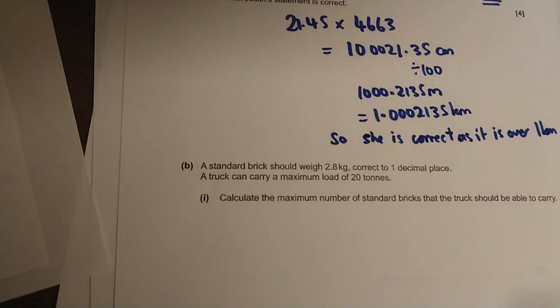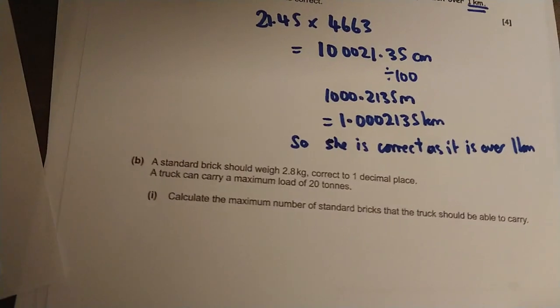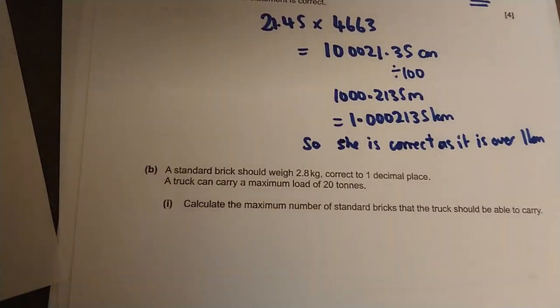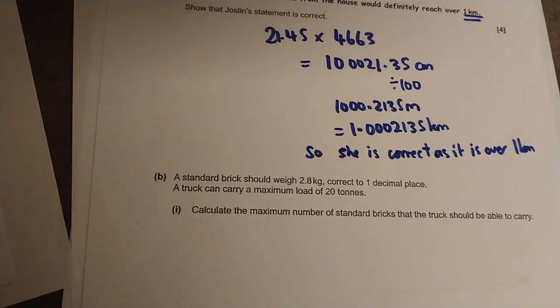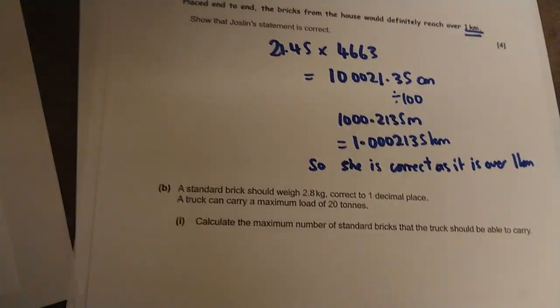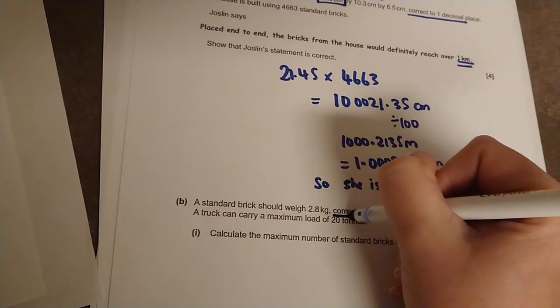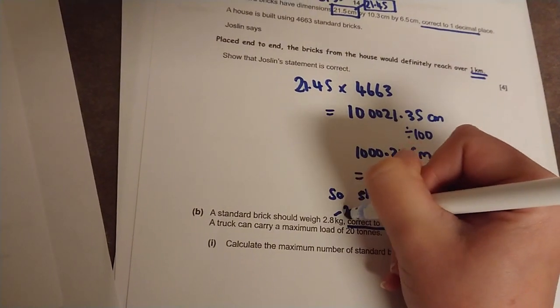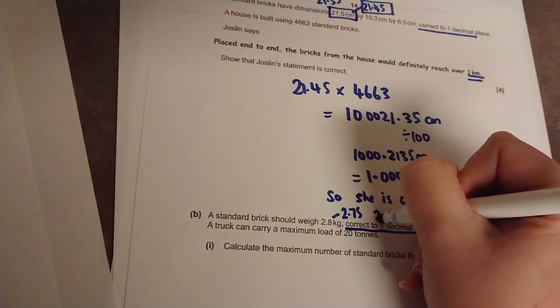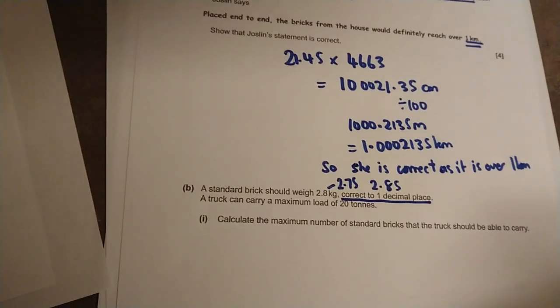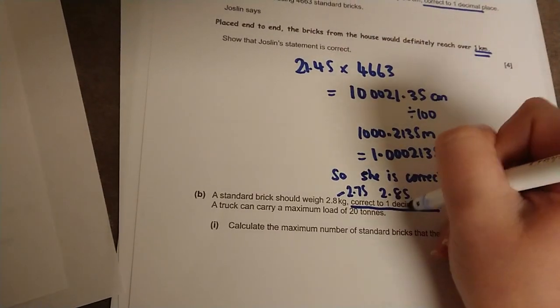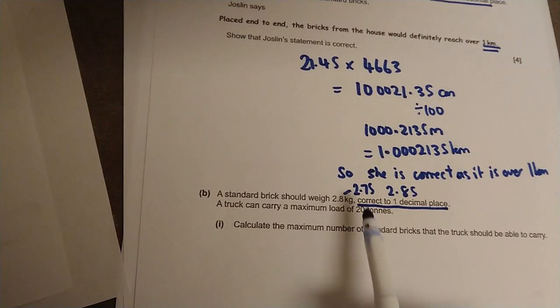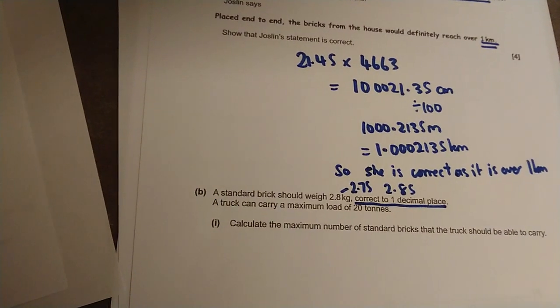Part B. So a standard brick should weigh 2.8 kilograms, correct to 1 decimal place. A truck can carry a maximum load of 20 tons. So again, correct to 1 decimal place. So first thing I would do is just write down the upper and lower bound of this. So 2.75, 2.85. In case you do the rest of the question wrong, at least you're going to get some marks for recognising that you do understand it's to do with upper and lower bounds.